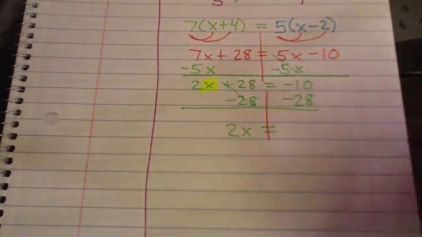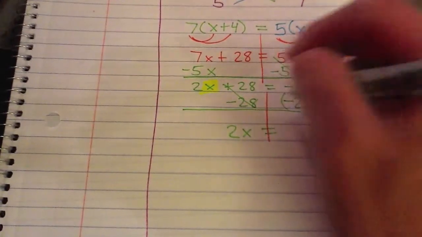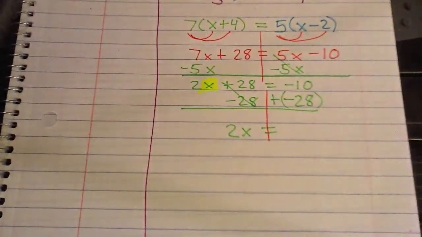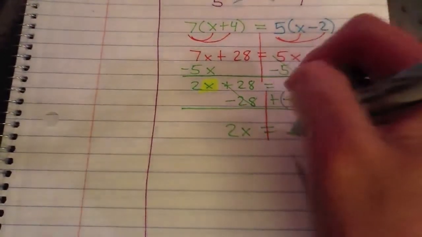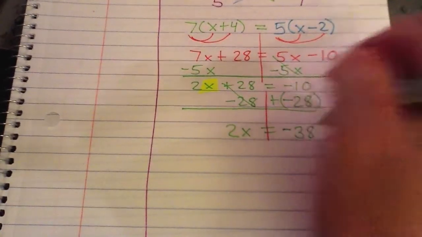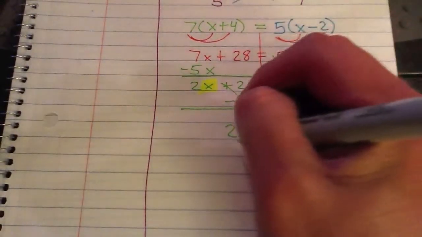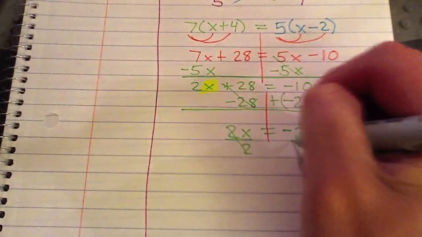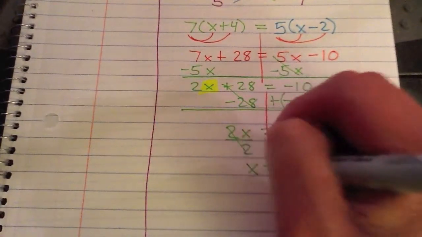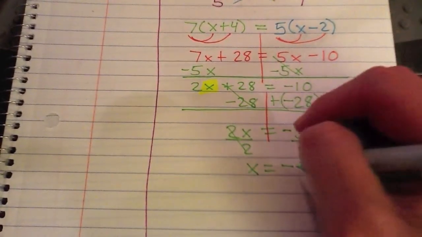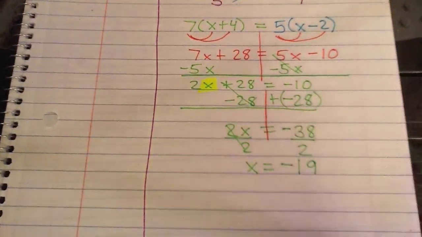So I add them, keep them negative. Remember, the other way to look at it would be like that. I have a negative plus a negative, so it's a negative 38. Notice I didn't get away from having a negative there this time. It still showed up. And now I divide both sides by 2, and I have x equals a negative 19.